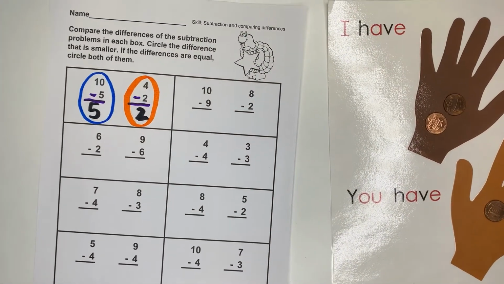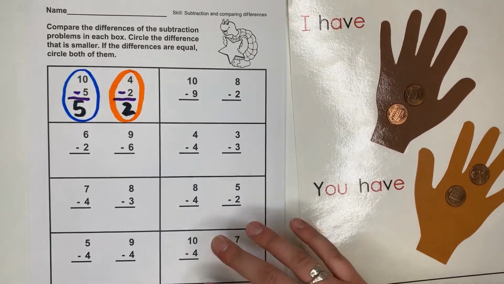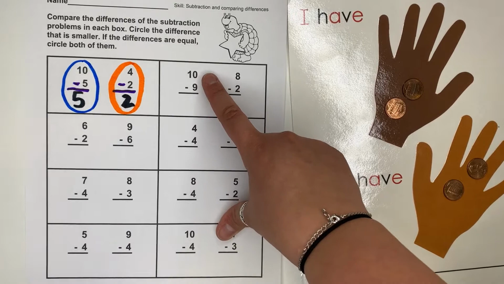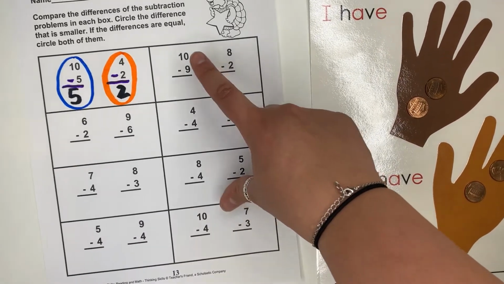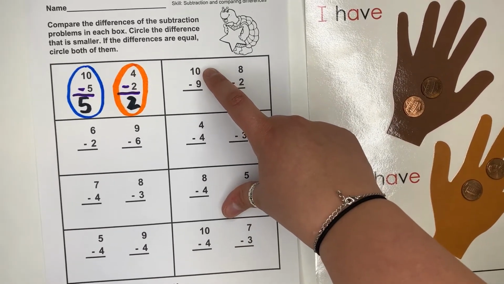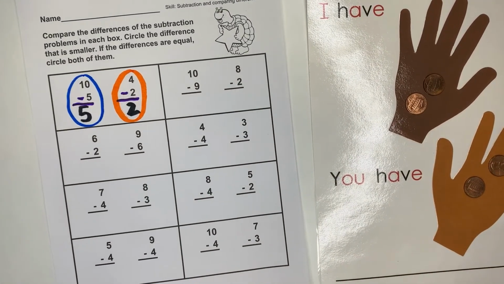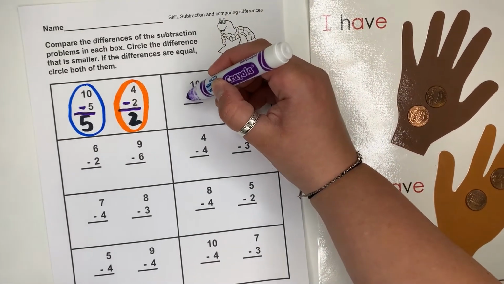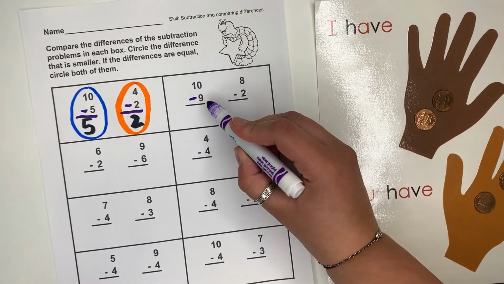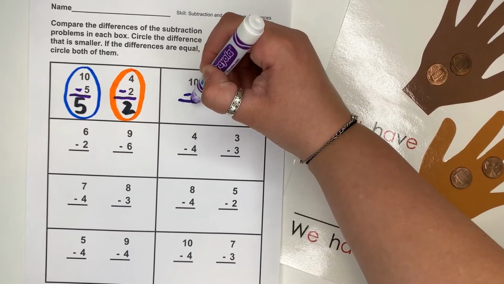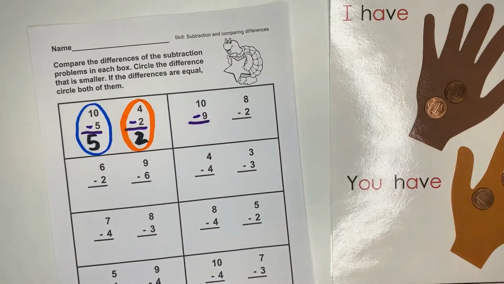Okay, I'll do one more with you. Looking at our next problem, we see our next math equation. We see 10 minus, oh, purple. 10 minus, what's the next numeral? 9 equals. Let's figure it out.